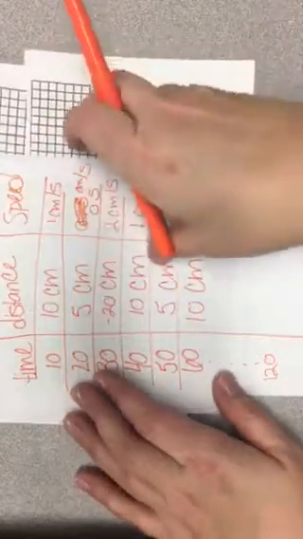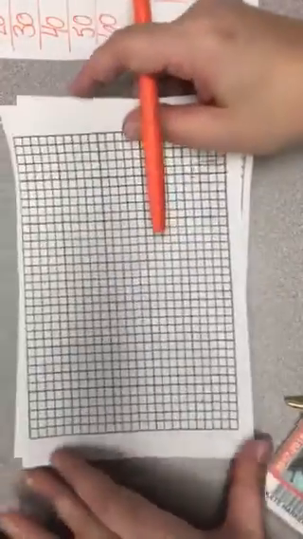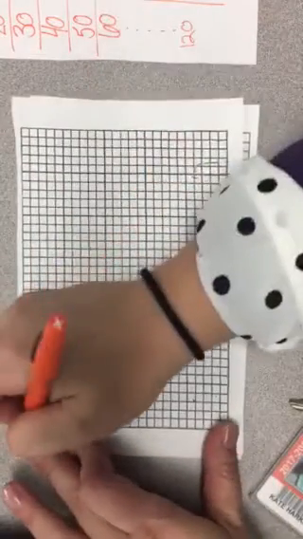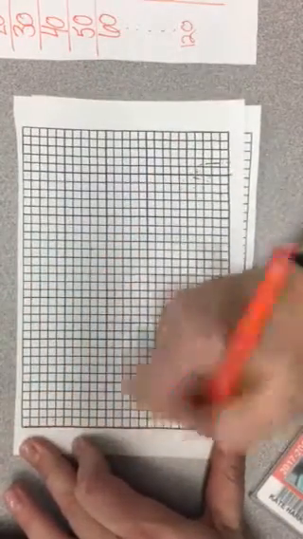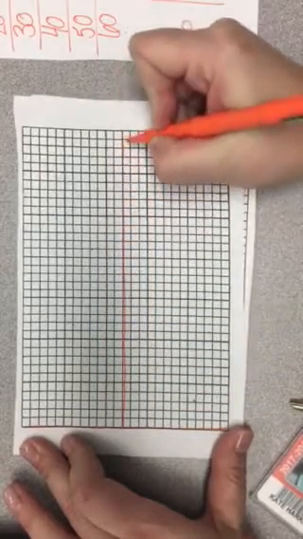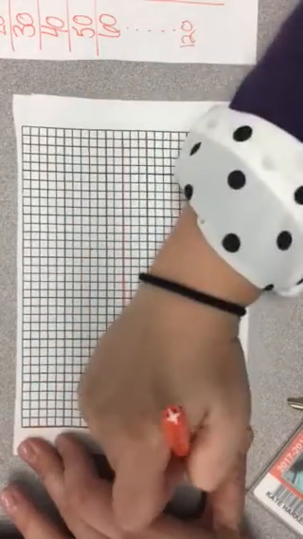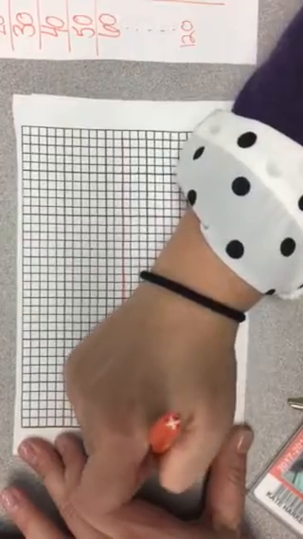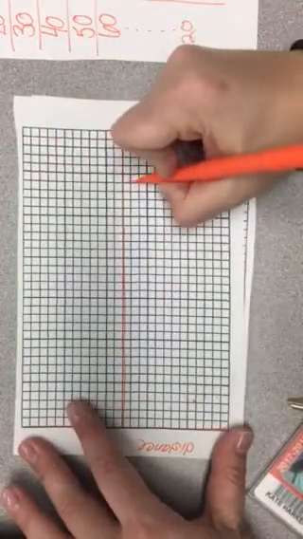So distance versus time graph. So I have my data. I'm gonna take my graph paper and I'm gonna divide it in half, okay? I'm gonna make my line here. I'm gonna put my timeline right down the center. You see that? Okay, so this is distance, and this is time.